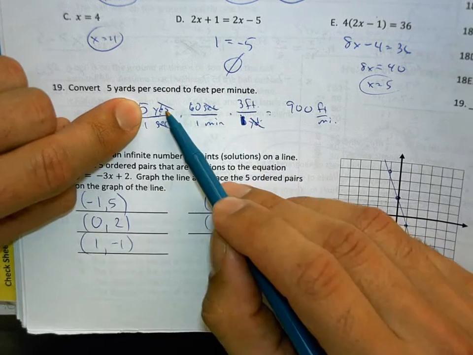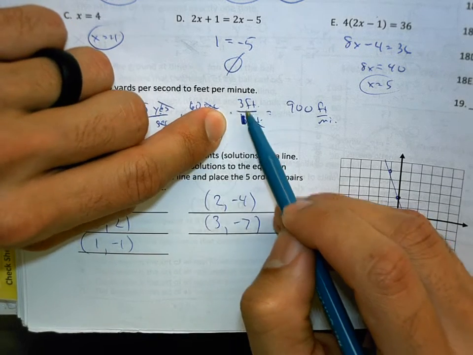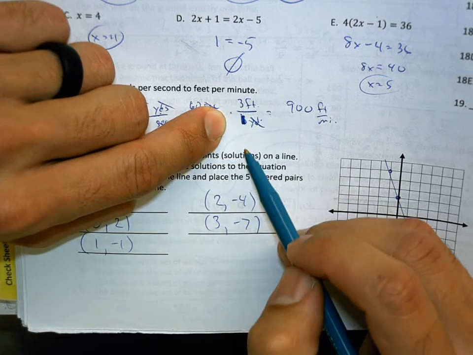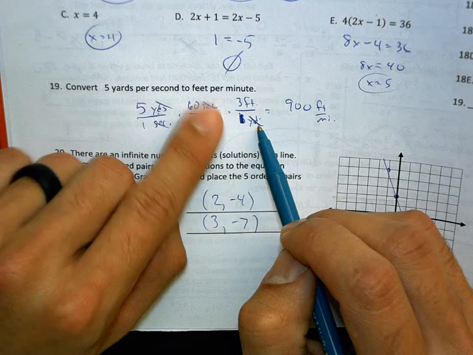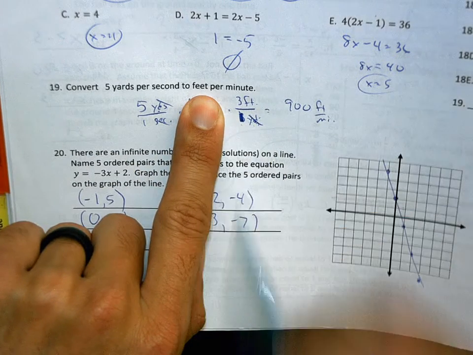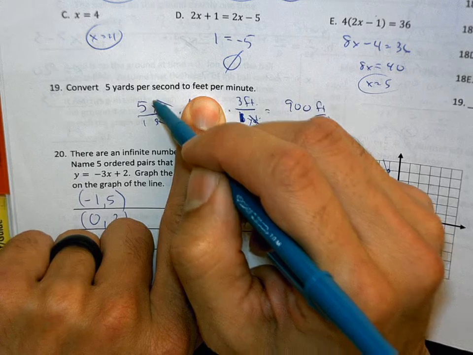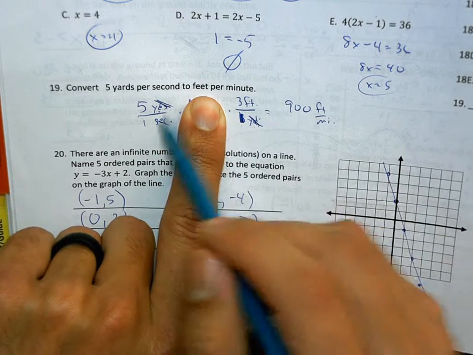I know there are 3 feet in every yard, and I want yards on top and yards on bottom, so I deliberately put the yard on bottom. 1 yard is 3 feet. If I multiply, yards will cancel, and I'll be in feet per second.